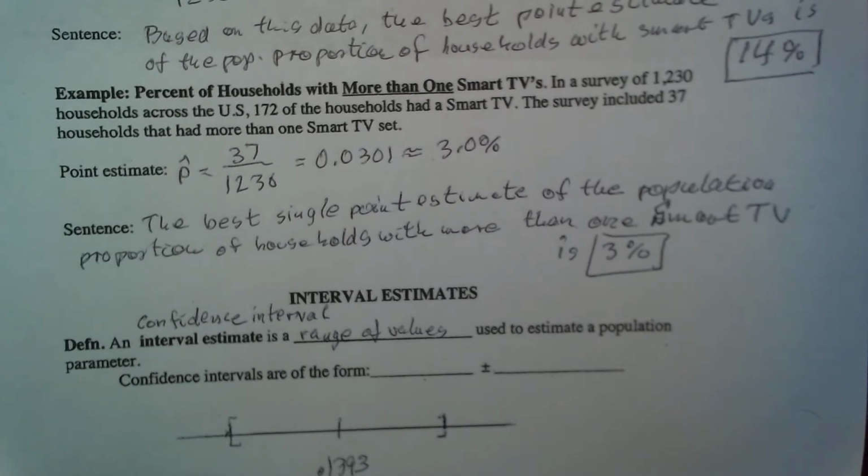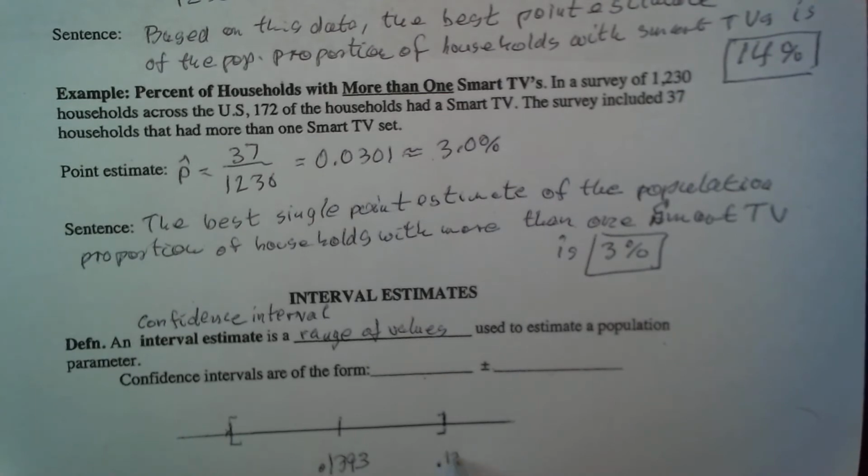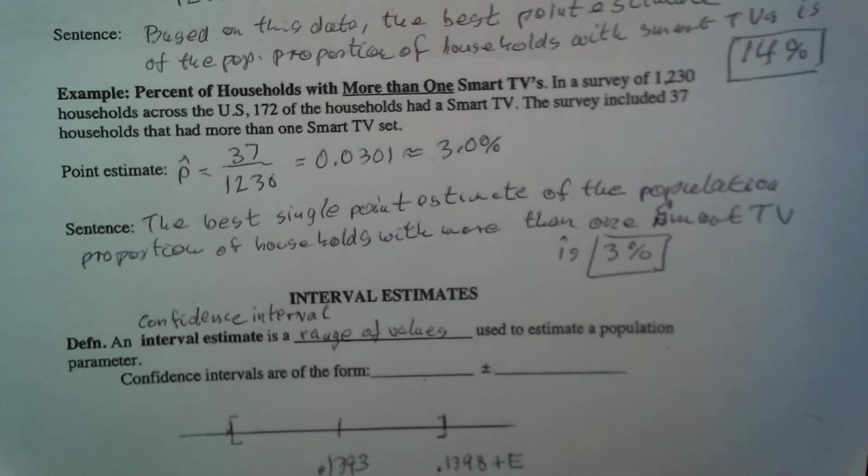So this point here would be 0.1398 plus the margin of error, and here it is 0.1398 minus the margin of error.